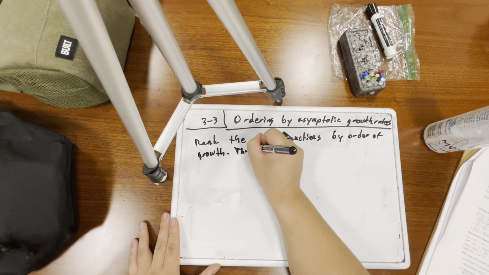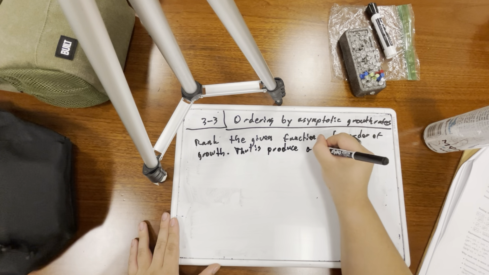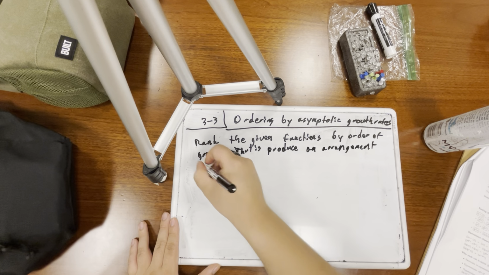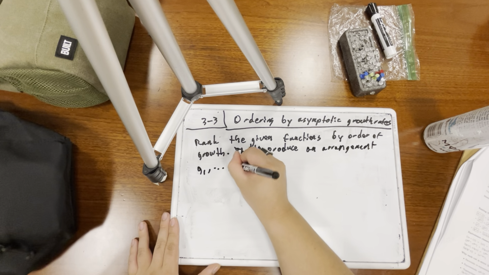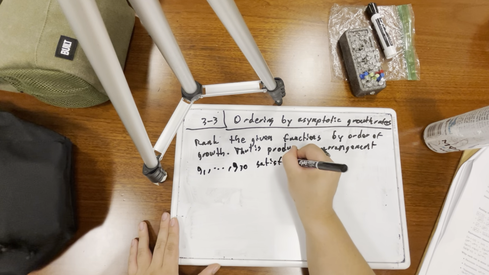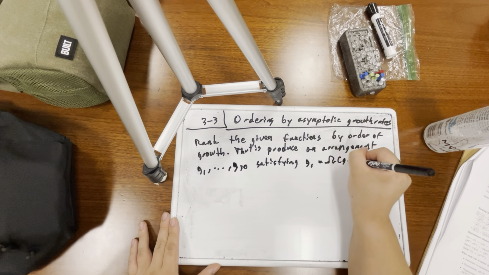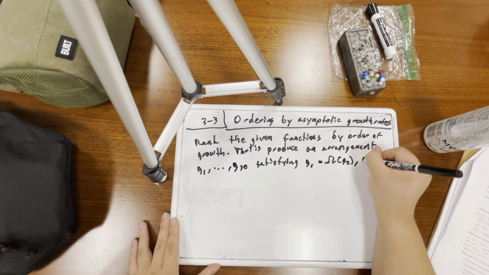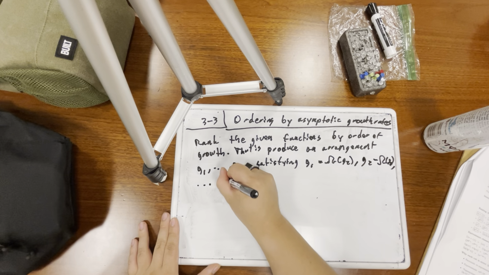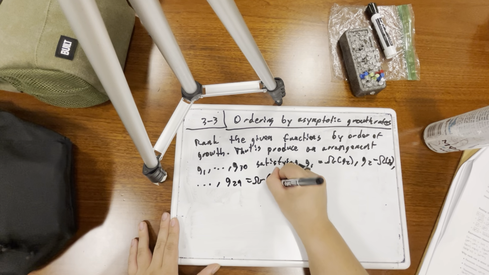That is, produce an arrangement G sub 1 all the way up to G sub 30, satisfying G sub 1 is big omega of G sub 2, G sub 2 is big omega of G sub 3, so on and so forth until we reach the last one, which is G sub 29 is big omega of G sub 30.